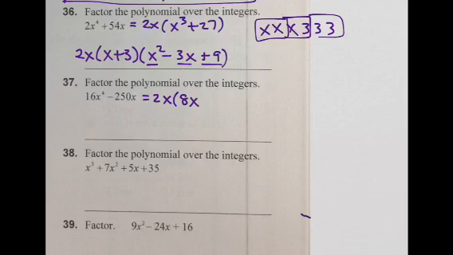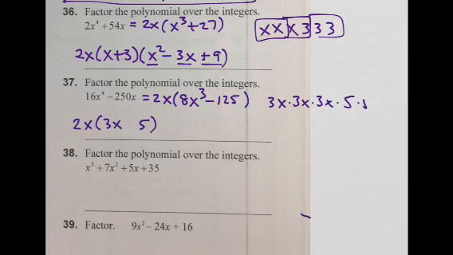That's going to give me 8x cubed minus 125. This time it's the difference of two cubes. And so the cube root of 8x cubed is 2x. The cube root of 125 is 5. Again, you don't have to do this, but I'll just do this for those that still need this step.